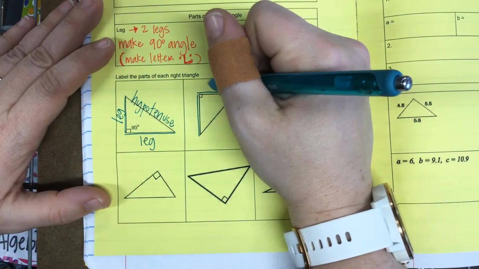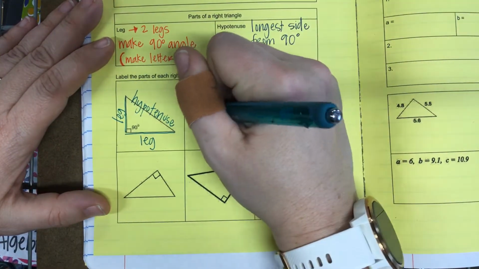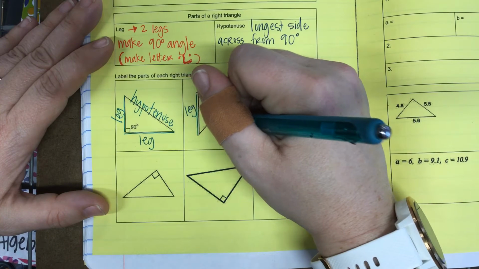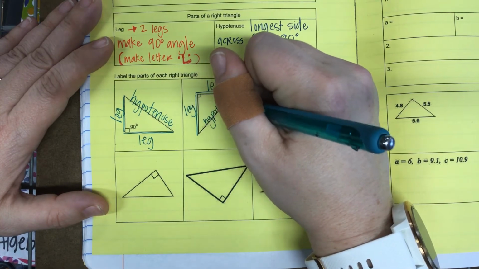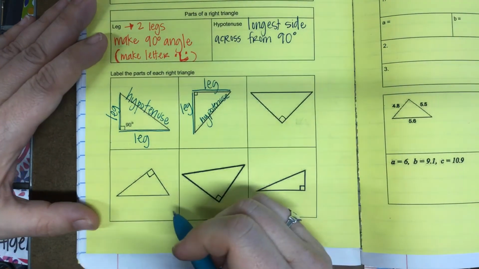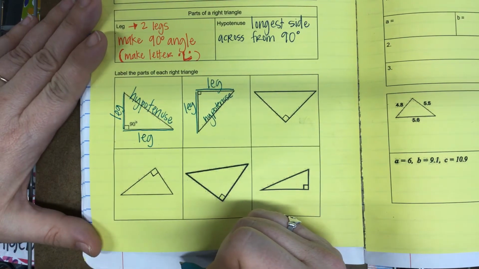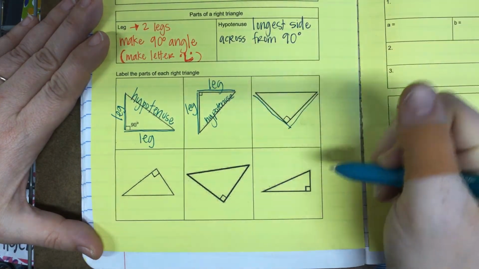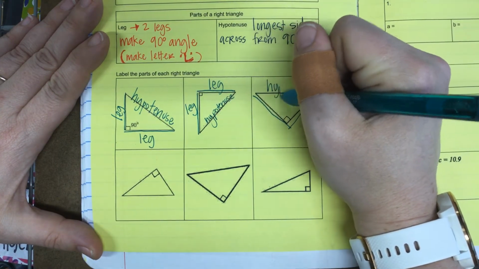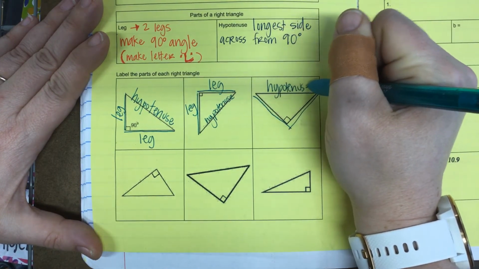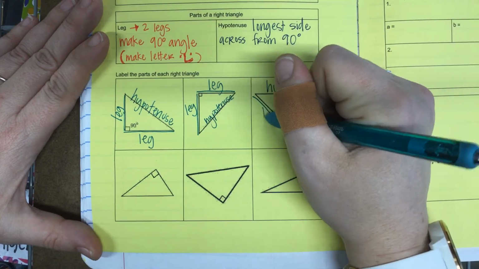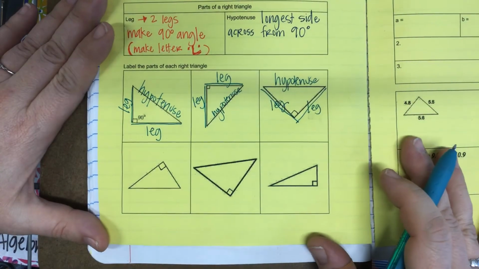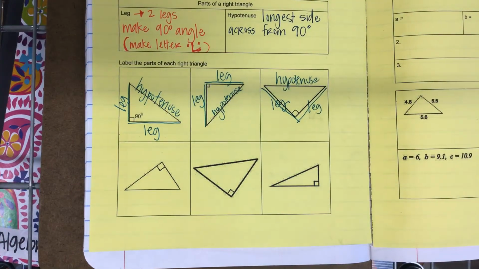So leg, leg, hypotenuse. Here, leg, leg, hypotenuse. The legs make the 90-degree angle.